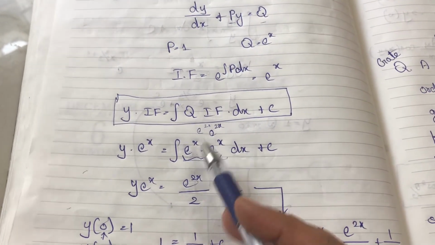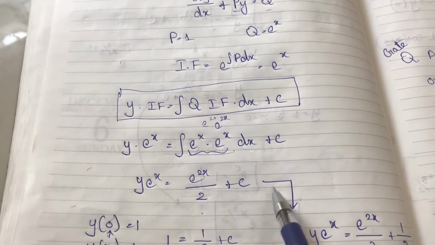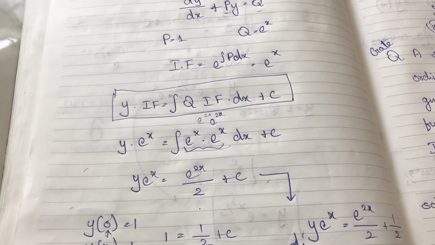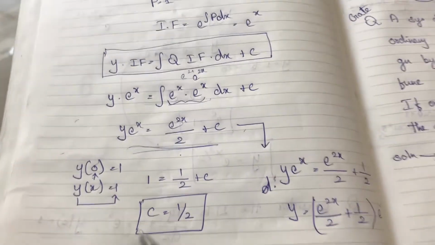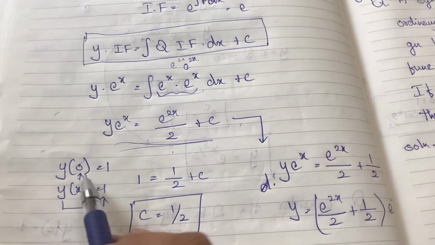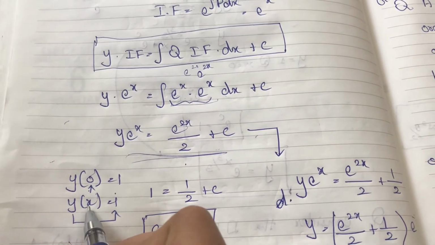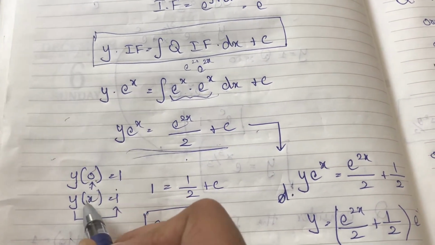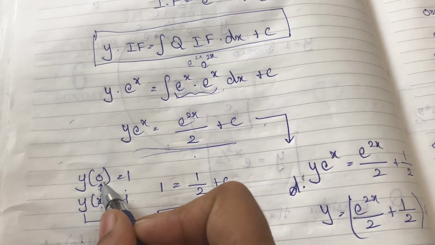So just integrate it, e power 2x by 2, plus c. Is this okay? Yes, it's okay. So I'm just integrating these things and I'm going to apply the point. What is the point they have given? y of 0 equal to 1, which means this is y of x. So y is 1 and x is 0.